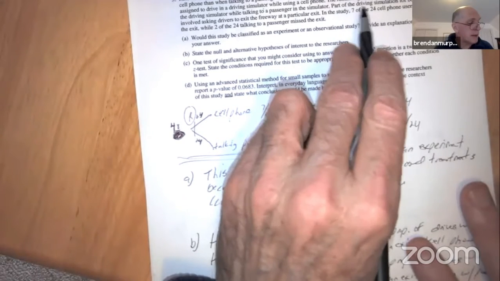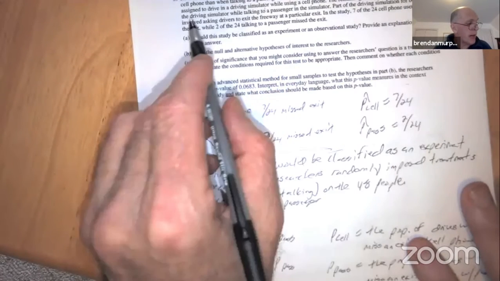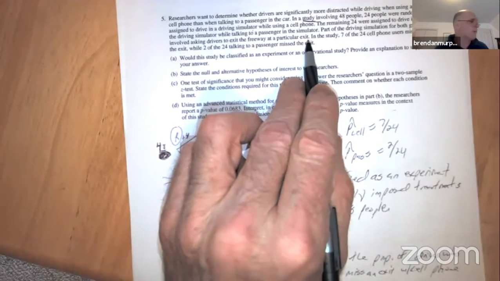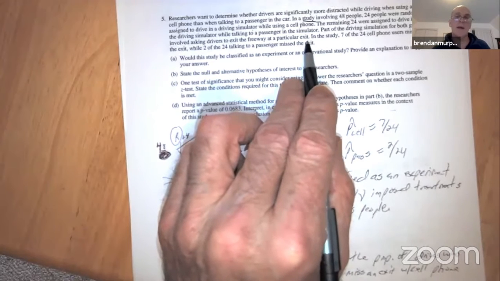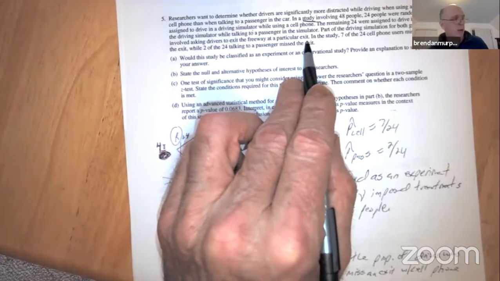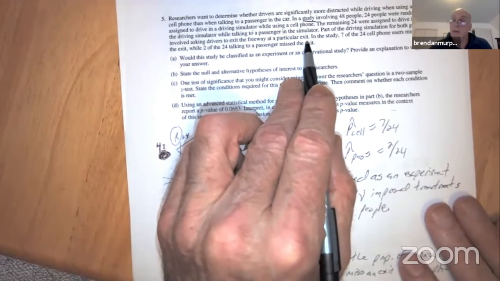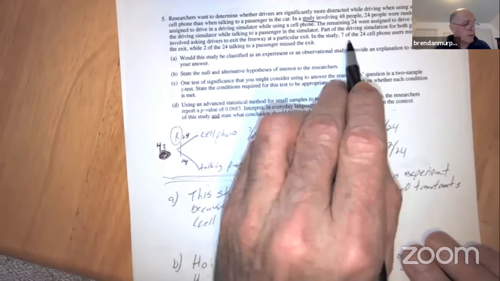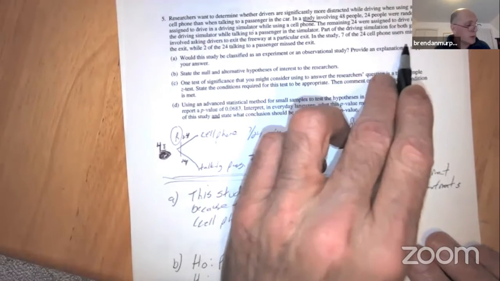Part of the driving simulation for both groups involved asking drivers to exit the freeway at a particular exit. So in the simulator, we said, I don't know, when exit 27 comes up, we want you to exit, and we wanted to see if they could make that exit. In the study, 7 of 24 cell phone users missed the exit.